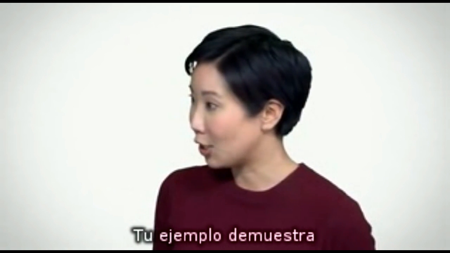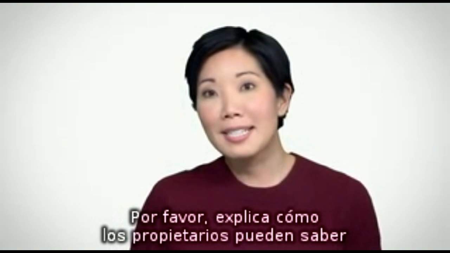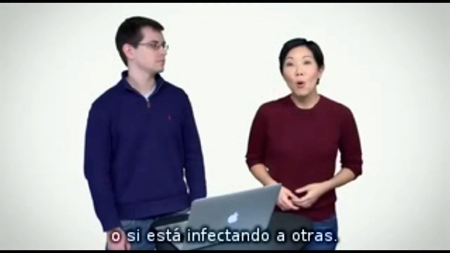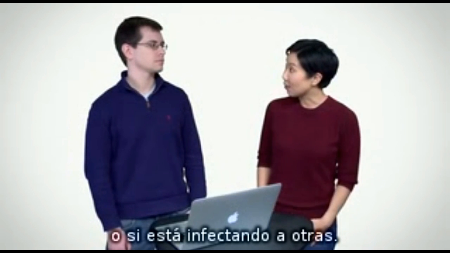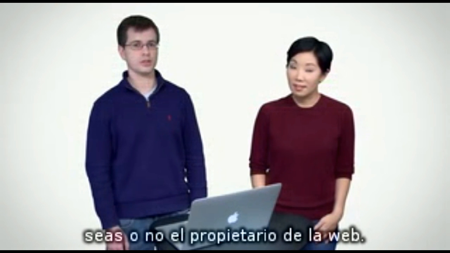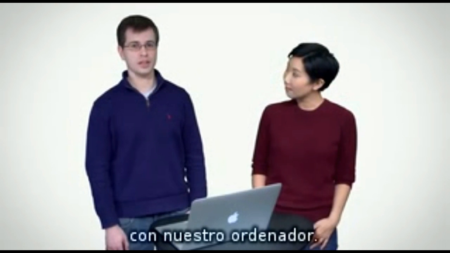Your example really demonstrates how malware spreads like an infectious disease. Please explain how site owners can learn if their site is infected with malware, or if their site was involved in infecting others. Okay. Google Safe Browsing publicly displays this information to all users, regardless of whether you're the verified site owner. Let's go to our laptop and navigate to the Google Safe Browsing diagnostic page.